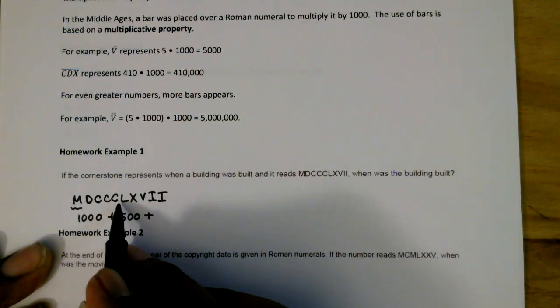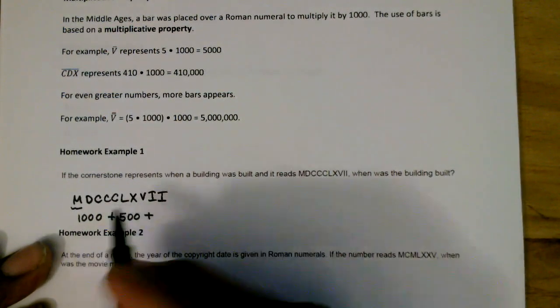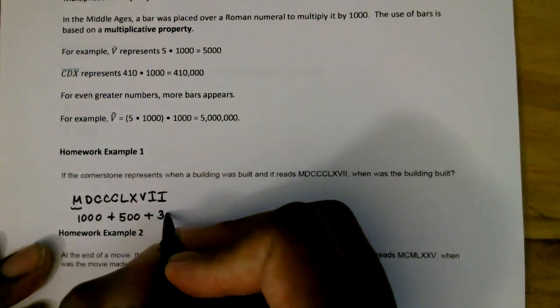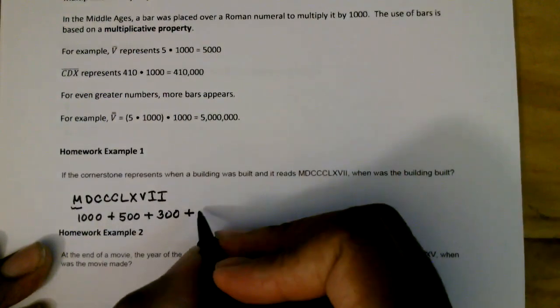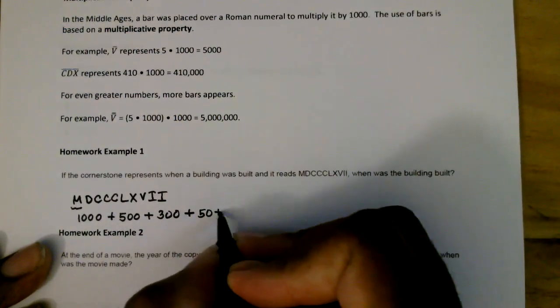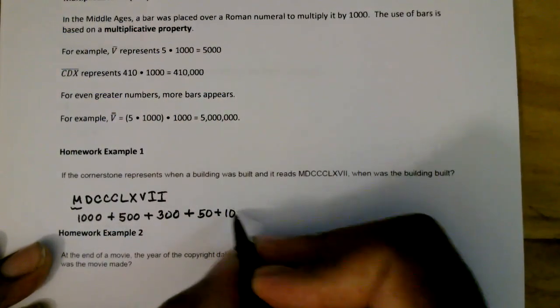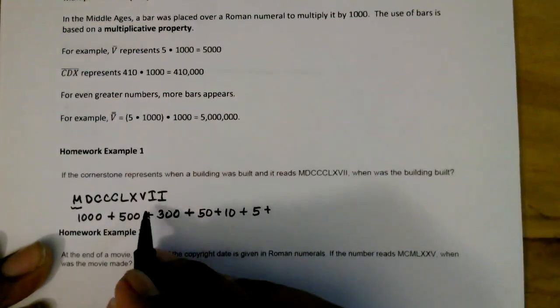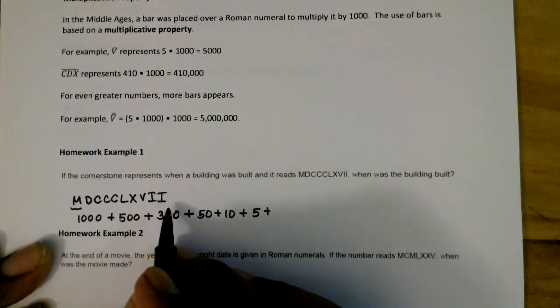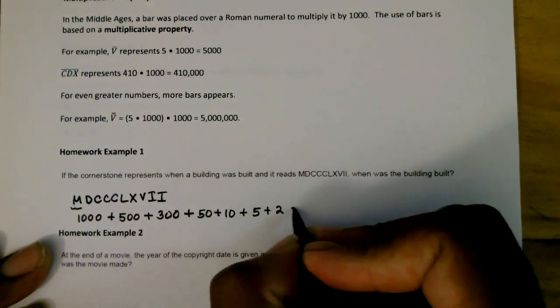Each C represents 100. So I have 3 of those. So 3 times 100 would be 300, plus L, that's 50. The X is a Roman numeral for 10. The V represents a Roman numeral for 5. Each I is a Roman numeral for 1. There are 2 of them, so that'd be 2.